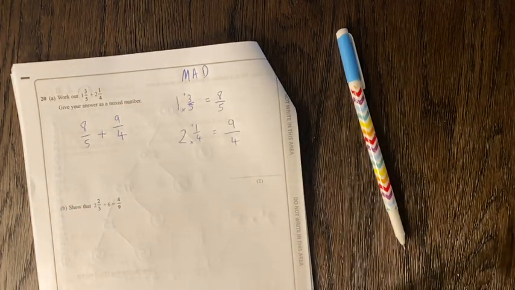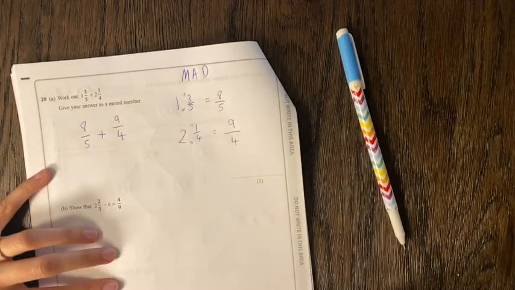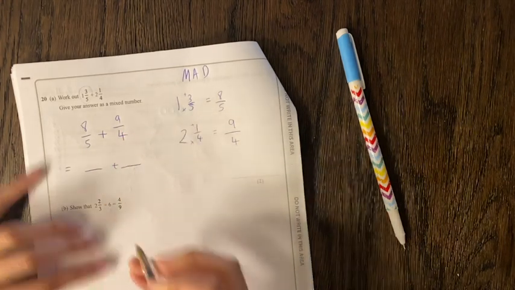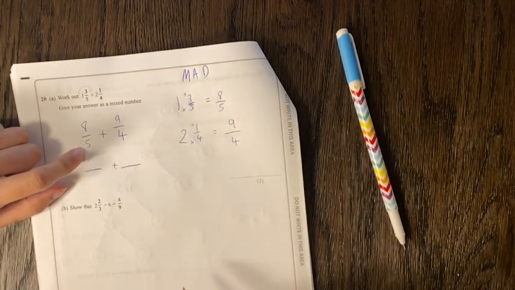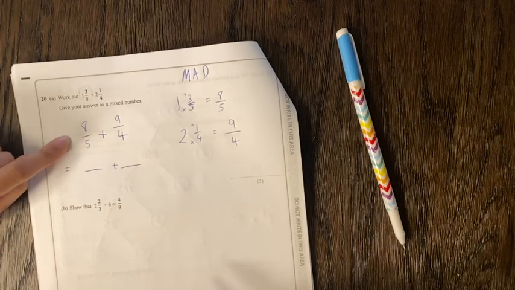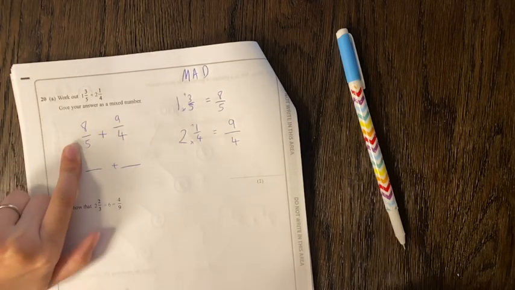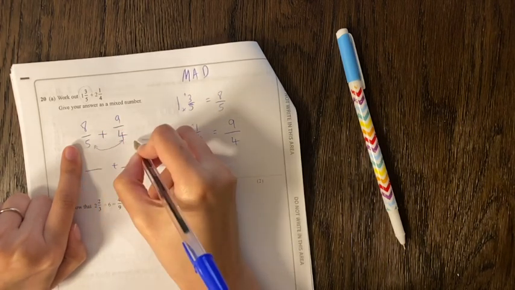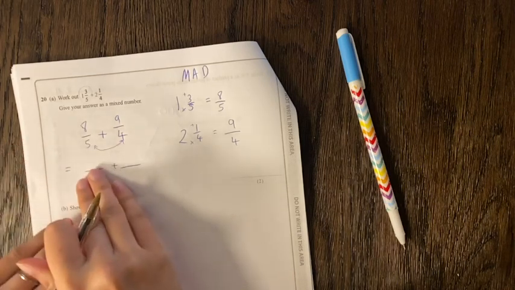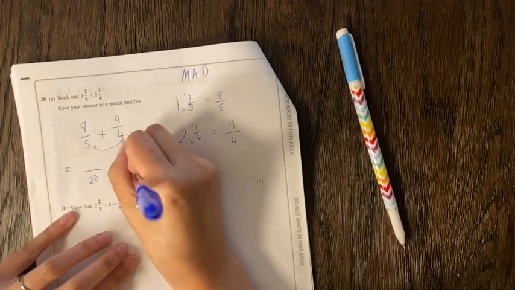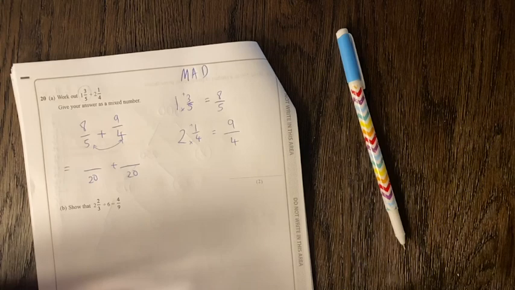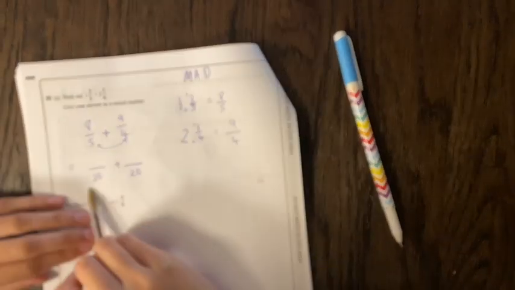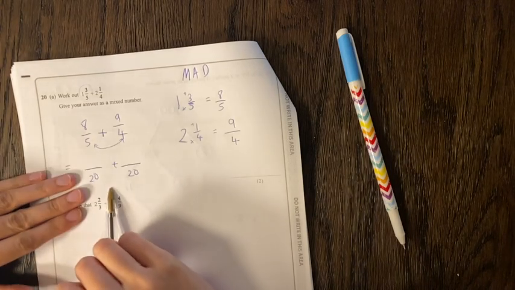So that's my two improper fractions, and to get them to have a common denominator, I need to see what's in the 5 times tables and what's in the 4 times tables. And the first number that comes to mind is 20. And the way to get that, a bit of a cheat, is just do 5 times 4. Just do the denominators times each other, and that is going to be a common denominator. It might not be the smallest common denominator, but it will be a common denominator that you can use.